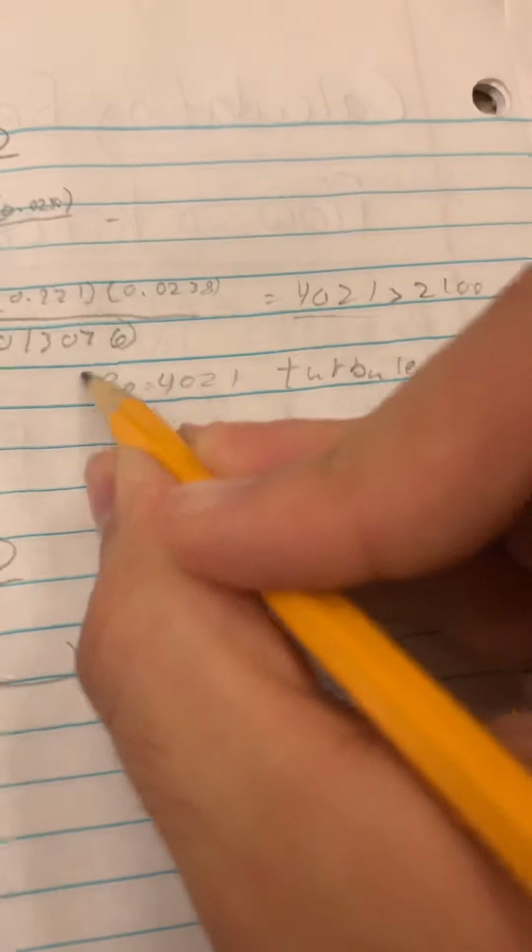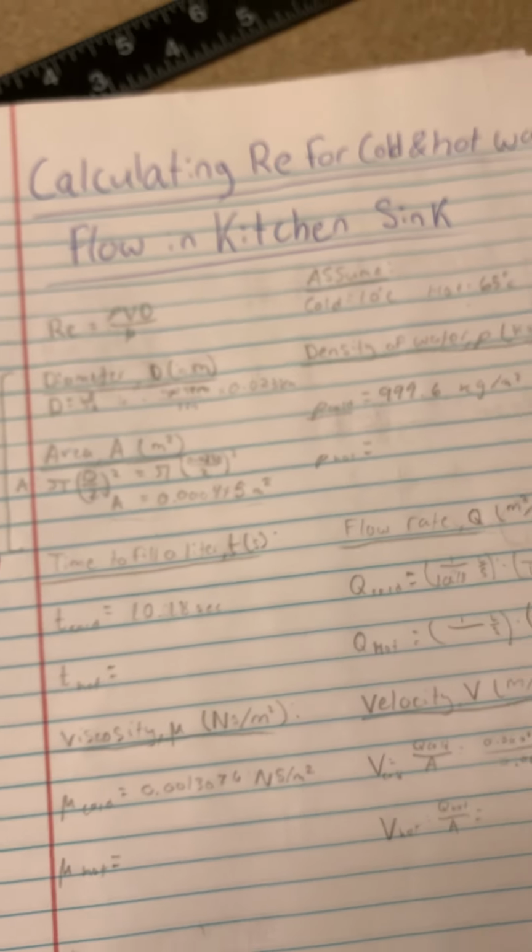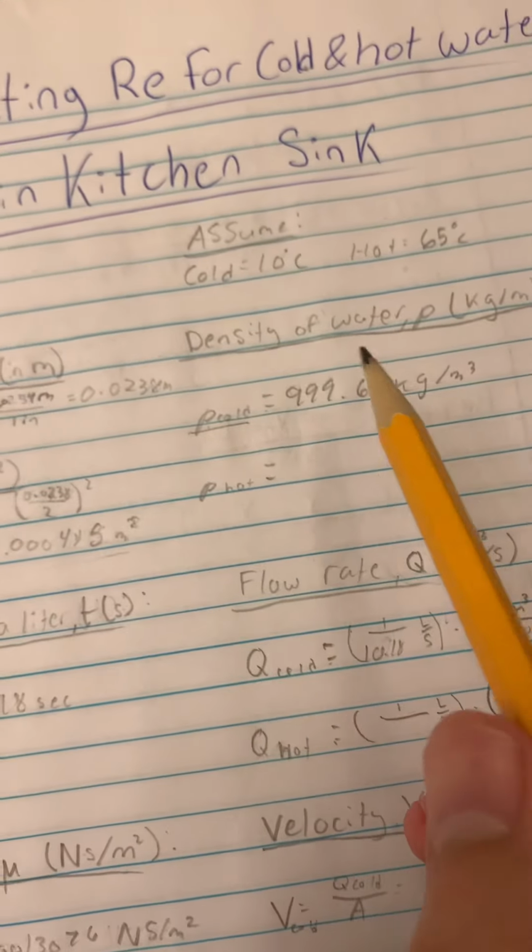All right, that's the answer for the cold water flow. Now we need to solve for the hot. We already have the diameter and area, so we can skip that step. Let's use Engineering Toolbox to find the density of the water at 65 degrees Celsius.